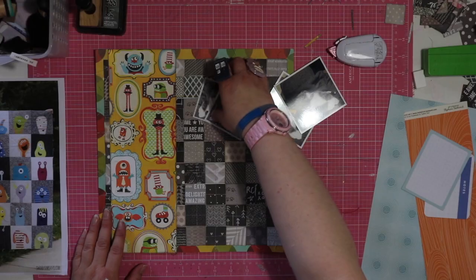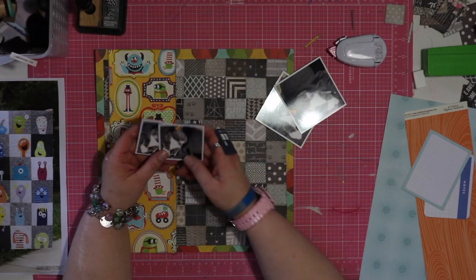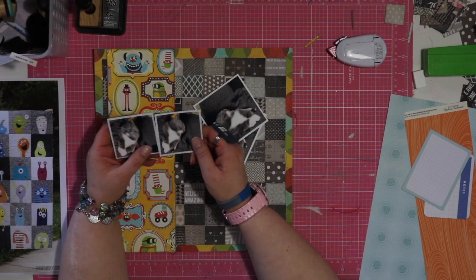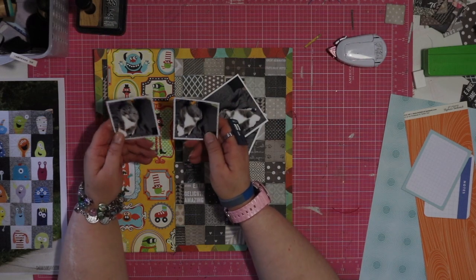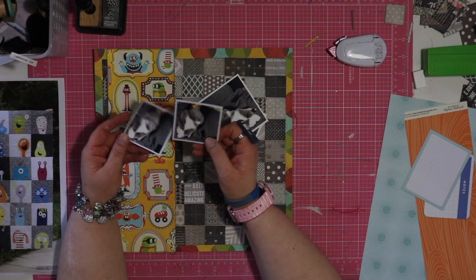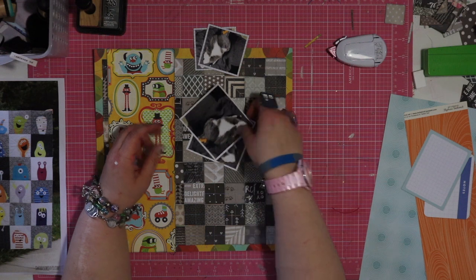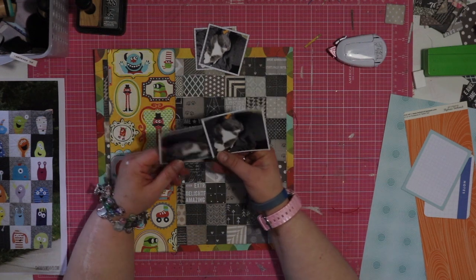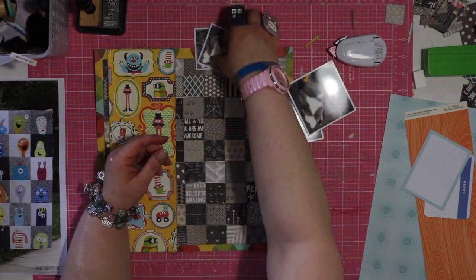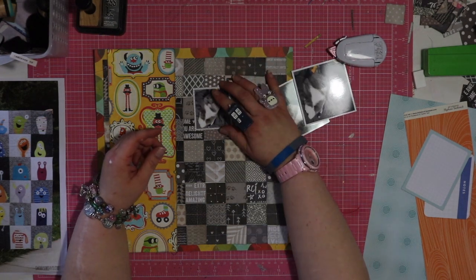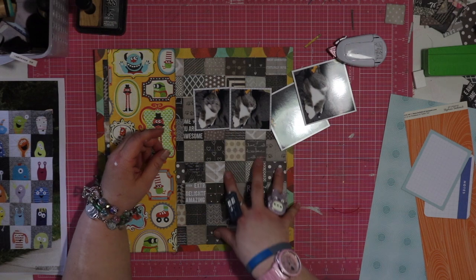So what I've done is I have cut out the photos. These ones, they were so close together there was no border in the middle, so I cut them without a border and then matted them on just a scrap of grid paper I found in the scrap box. These ones do have a border. I am leaning at this point toward the smaller ones. I'm going to put some layers underneath, but I want to have as much of this showing.